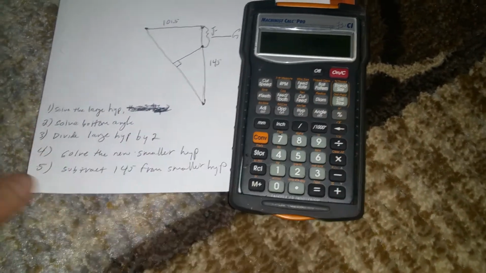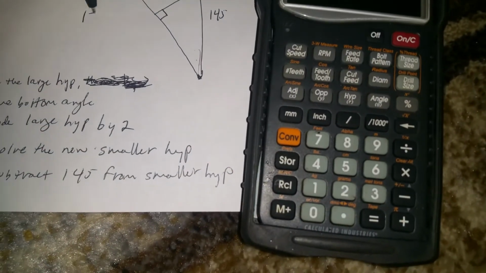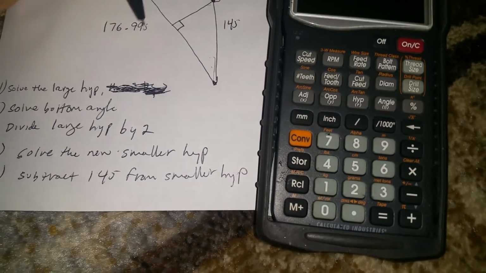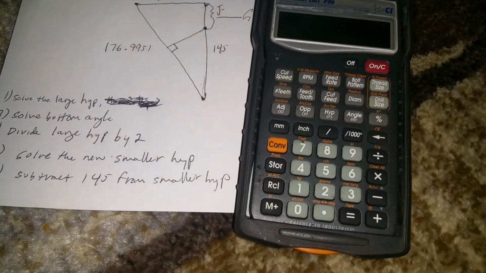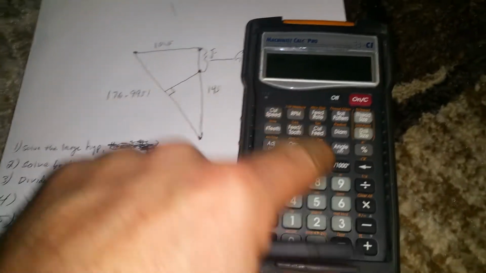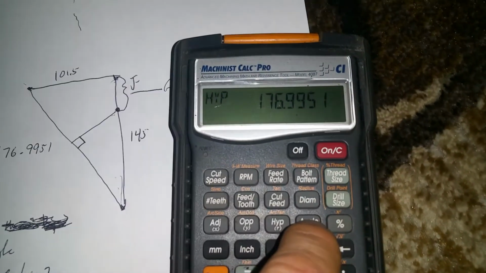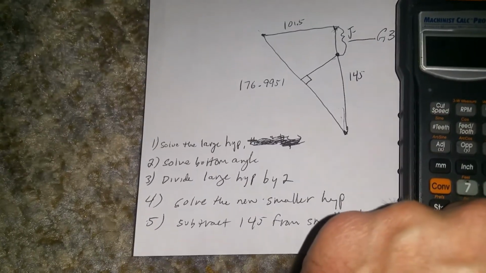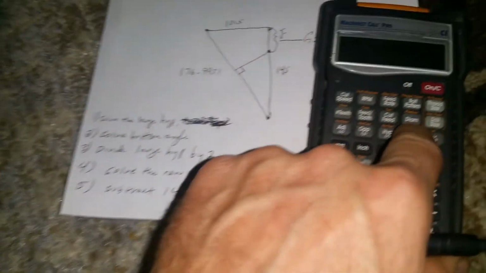And now we hit the hypotenuse. That equals 176.9951. Let's hit the angle and get the angle done, because step 2 is solve the bottom angle.